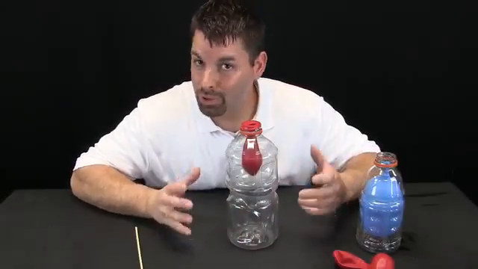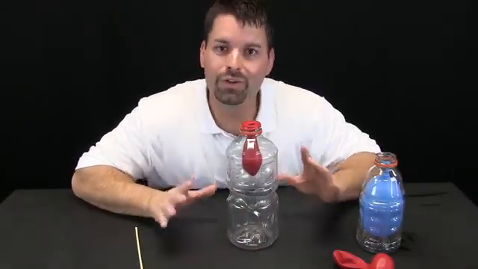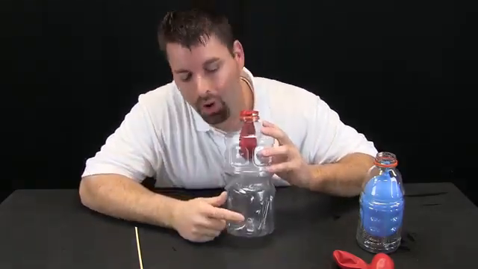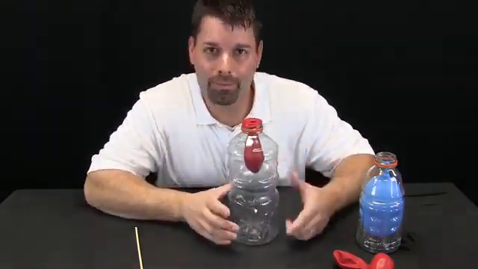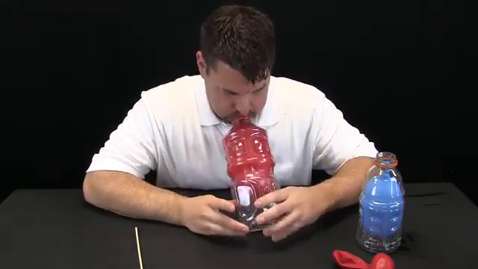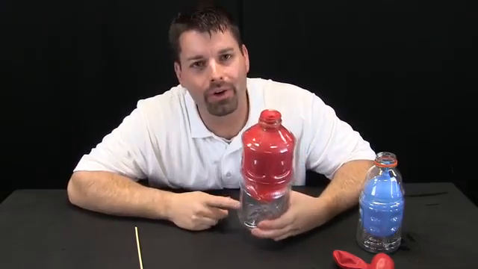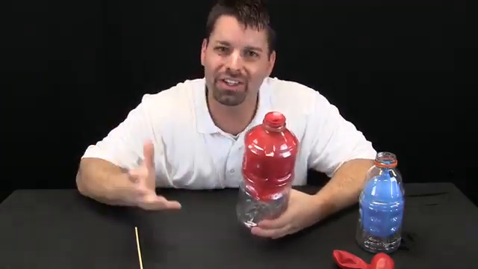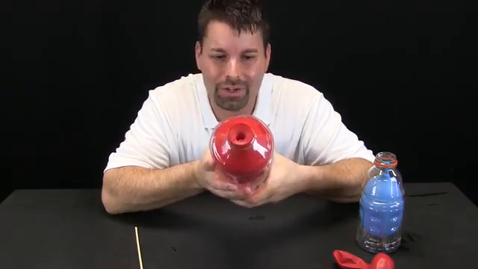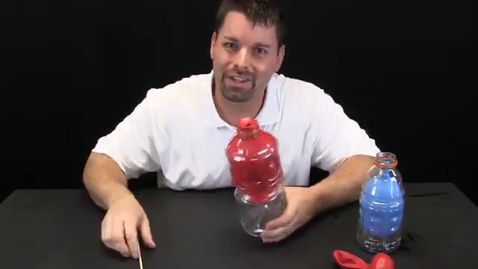So now let's explore air a little bit more. We're going to do the same thing but change one little thing. Same bottle, same balloon, hole in the bottle. I'm going to blow the balloon up, but put my finger over the hole and watch what happens. Once I put my finger over the hole, the balloon actually stays blown up.